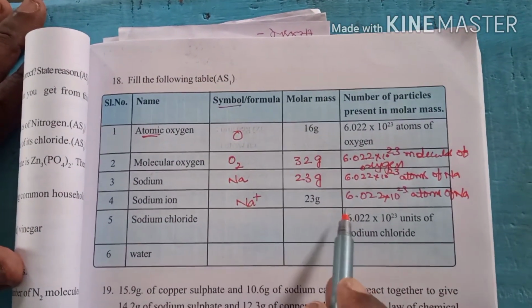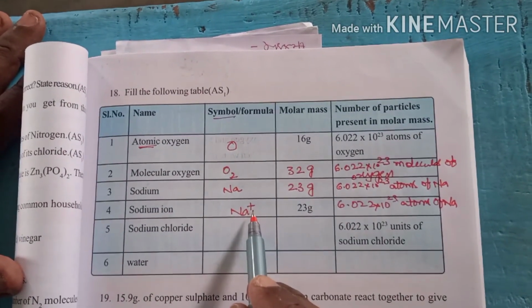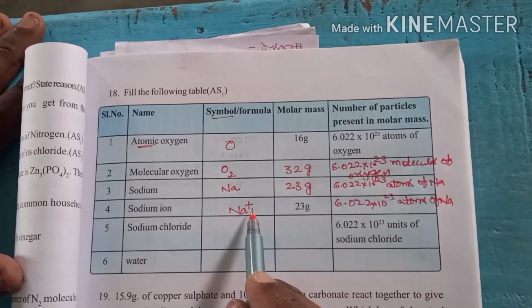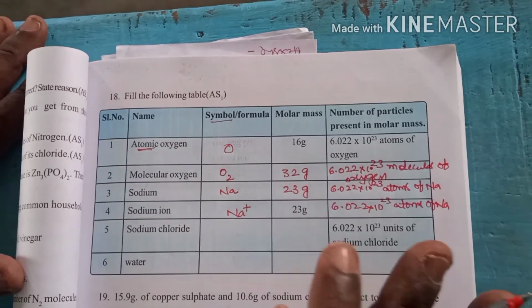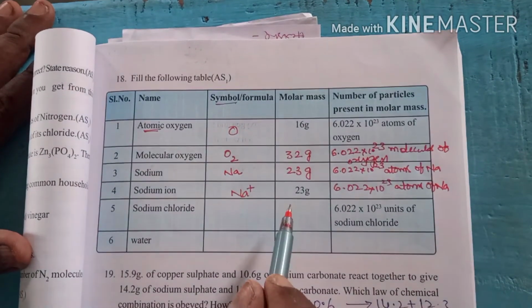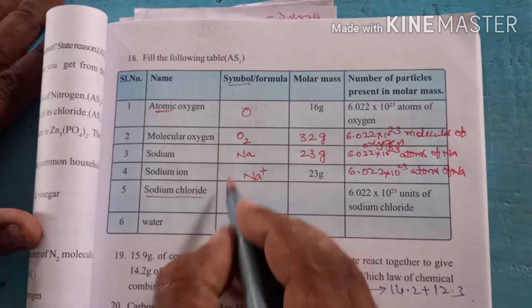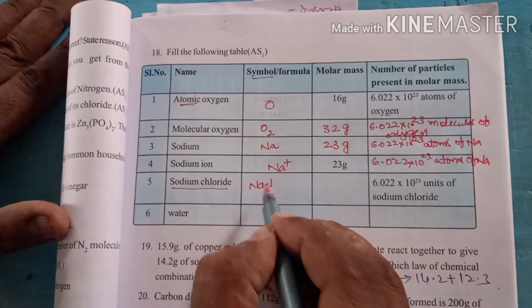Why? Because charge is because of either loss of electrons or gain of electrons. Here the number of protons are not changing, so there is no change in the atomic weight as well as molecular weight. Come to the sodium chloride. Here the formula is NaCl.